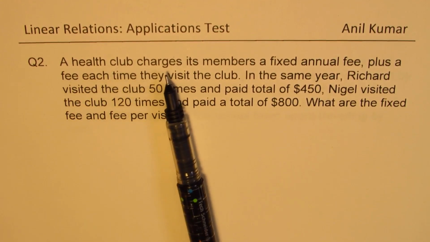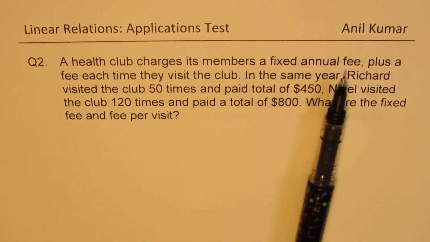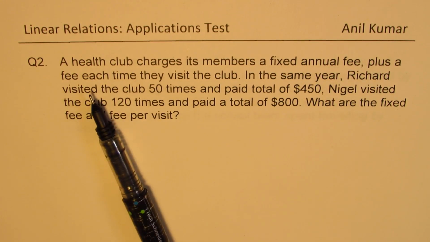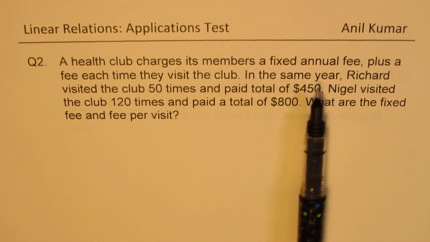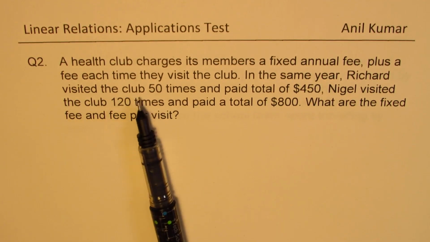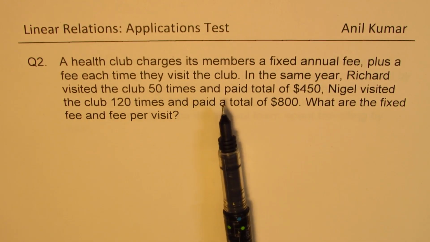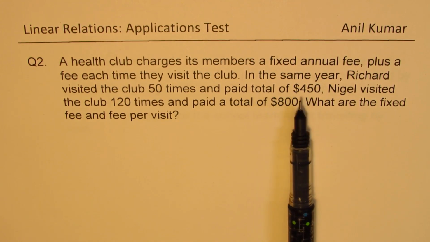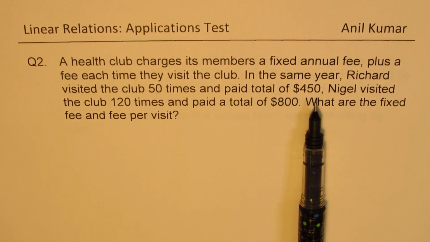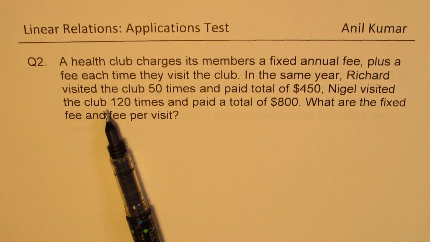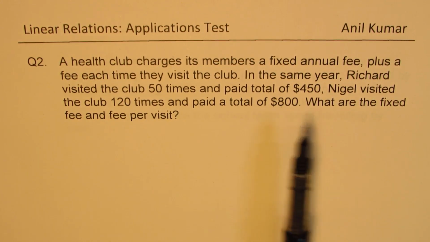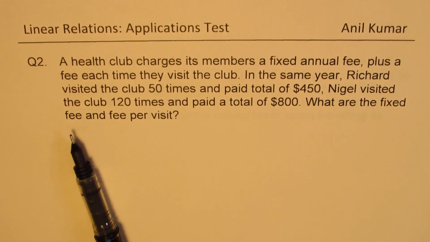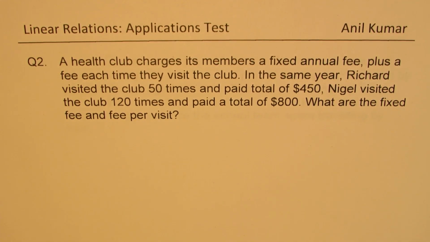A health club charges its members a fixed annual fee plus a fee each time they visit the club. In the same year, Richard visited the club 50 times and paid a total of $450. Nigel visited the club 120 times and paid $800. What are the fixed fee and the fee per visit?